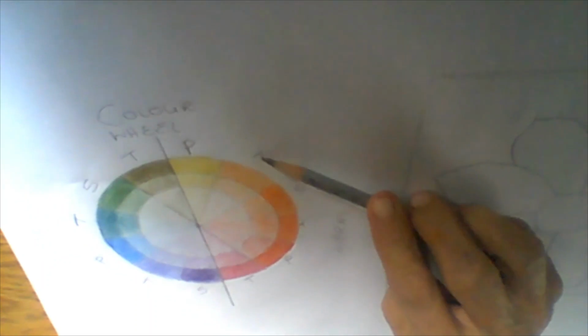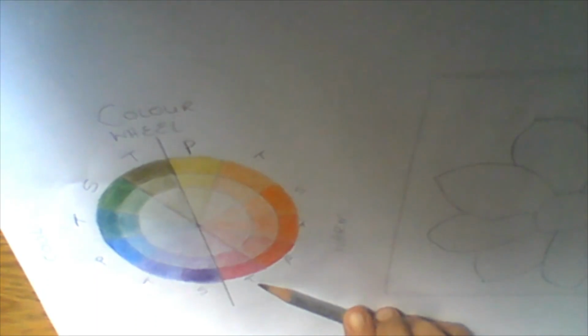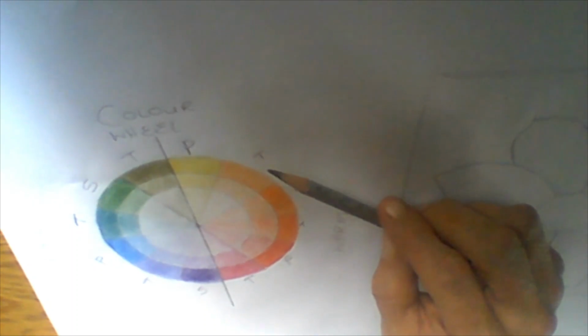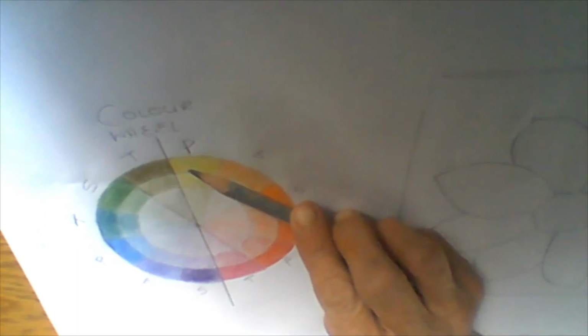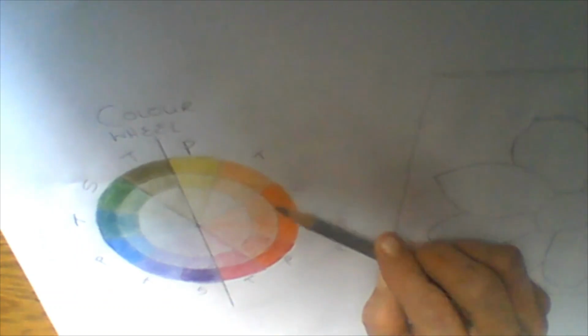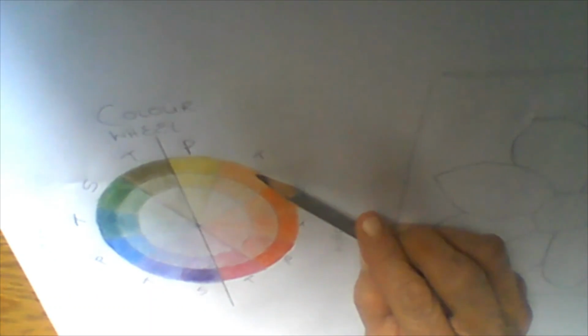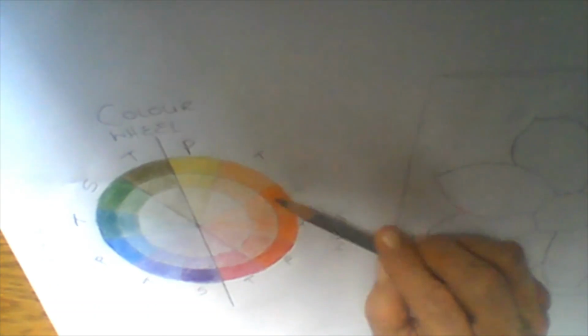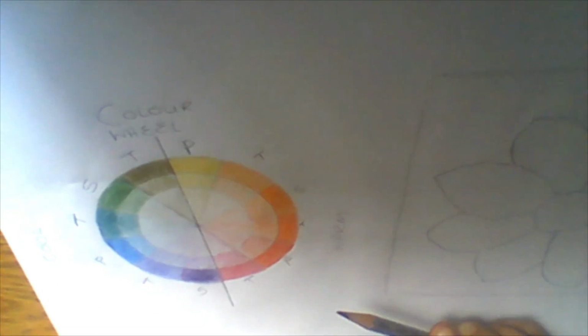Then you get your tertiary colors in between. Now, tertiary color is basically when you mix a primary and a secondary color. So you will get a yellowy orange from yellow and orange. And these are limitless.